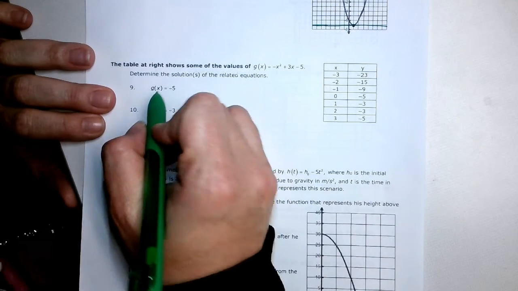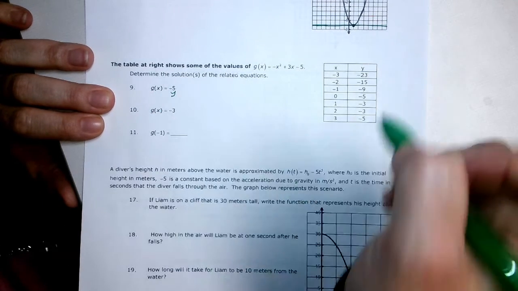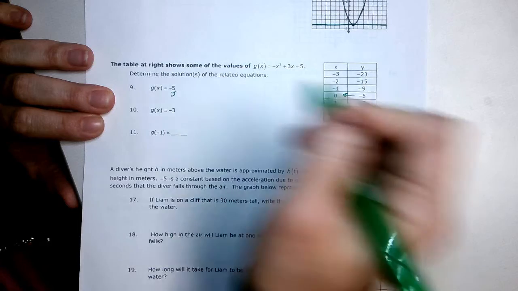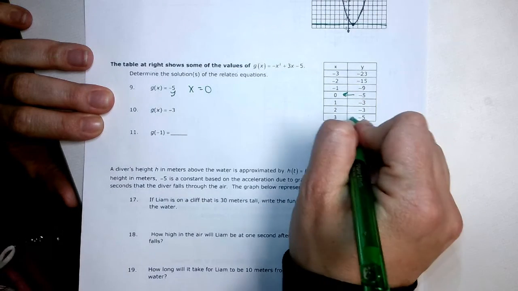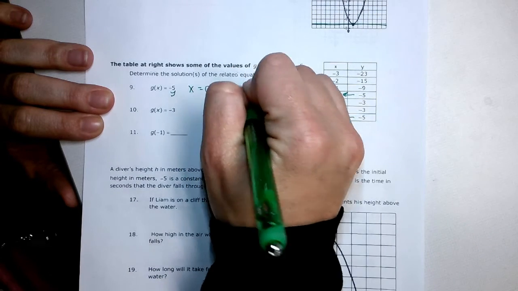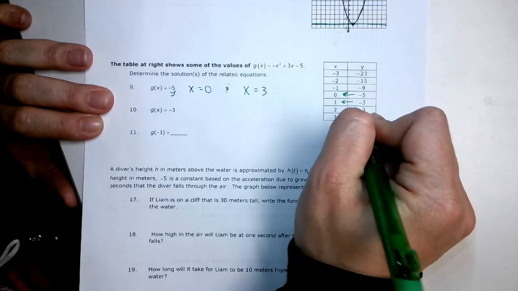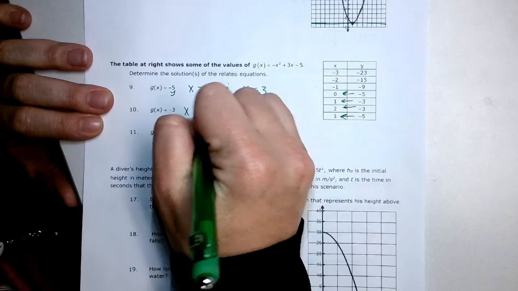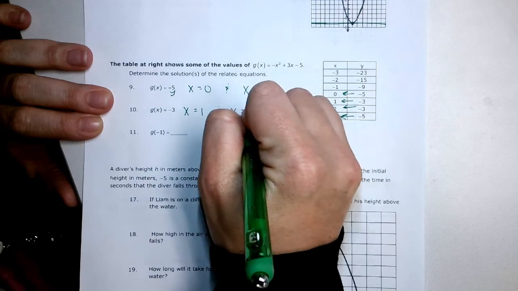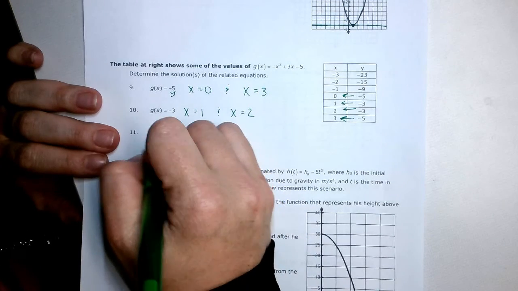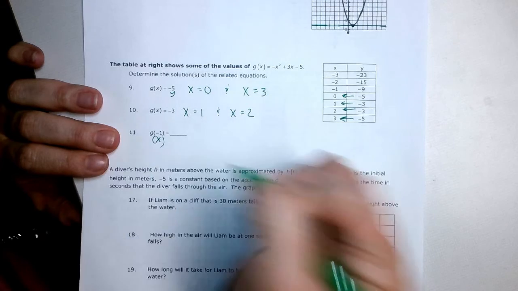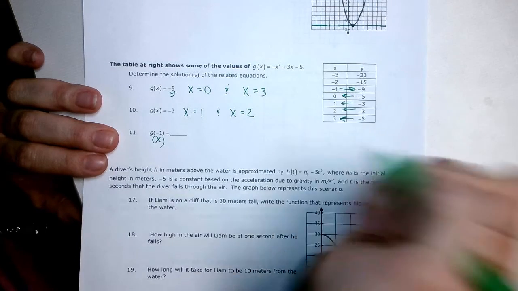Here, this is telling me y is -5, so y is -5 here. X equals 0, and x equals 3. Now at -3, again we have 2, x equals 1, and x equals 2. And it says g of -1, well that's giving me x, it's inside parentheses. -1 is -9.